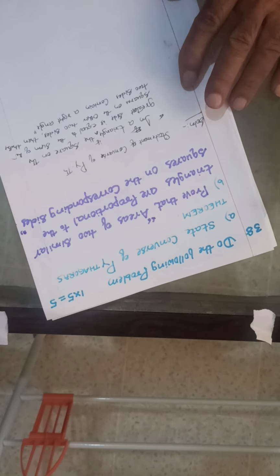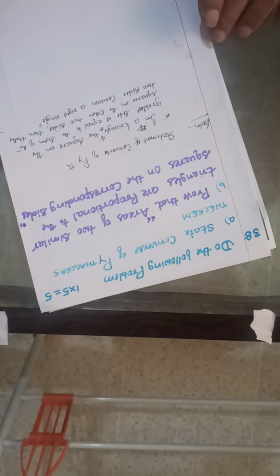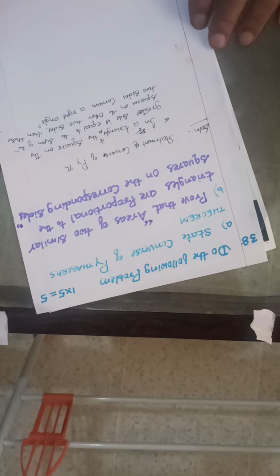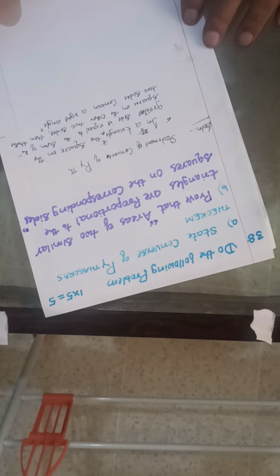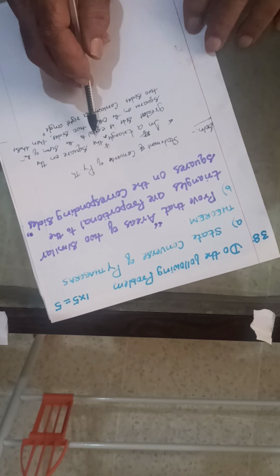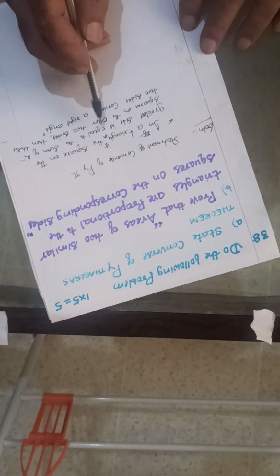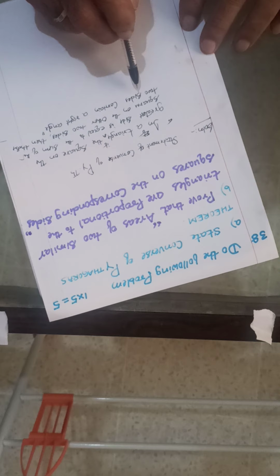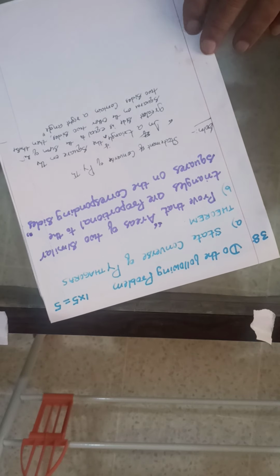This is the converse of Pythagoras theorem. In Pythagoras theorem, we define it like this: in a right angle triangle, the square on the hypotenuse is equal to the sum of the squares on the other two sides. But in the converse, we have to start with: in a triangle, if the square on the greatest side is equal to the sum of the squares on the other two sides, then those two sides contain a right angle.